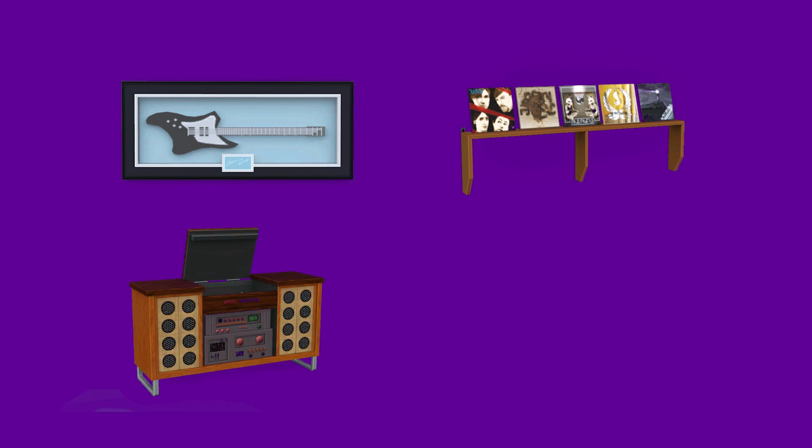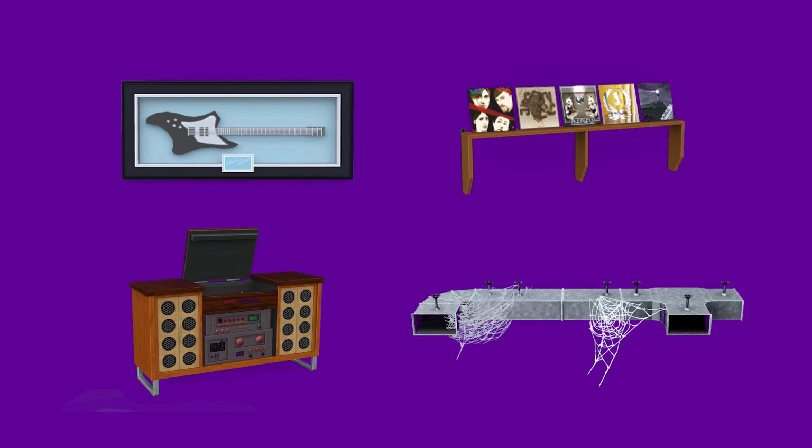For a grungy music corner in the basement, think about a guitar hanging on the wall, vinyl records, a vintage music player, and perhaps vents covered in spiderweb to enhance that grungy vibe.